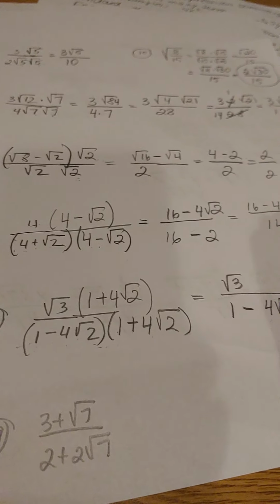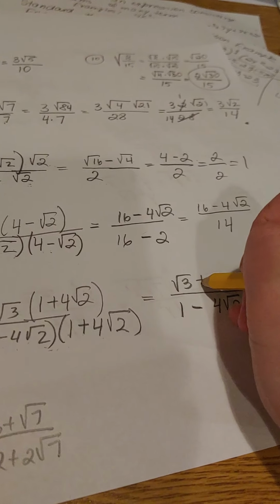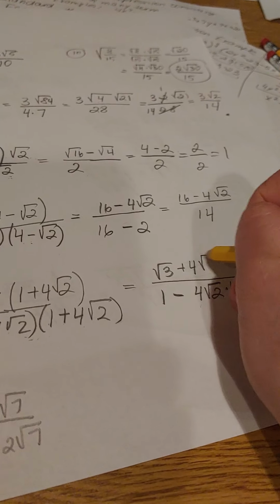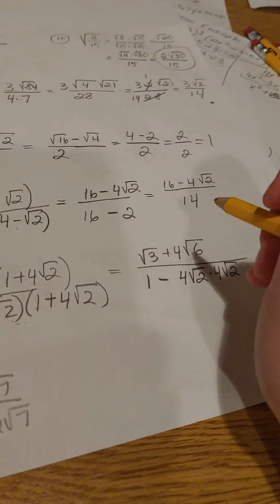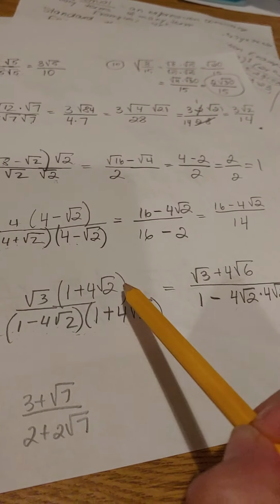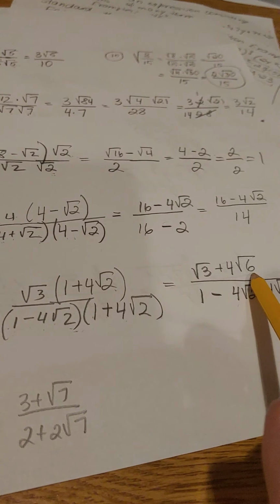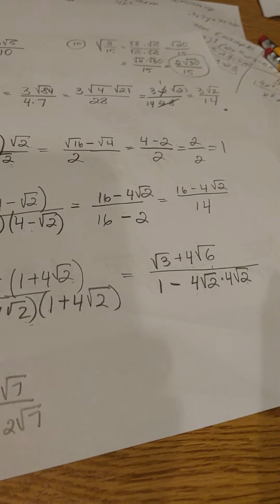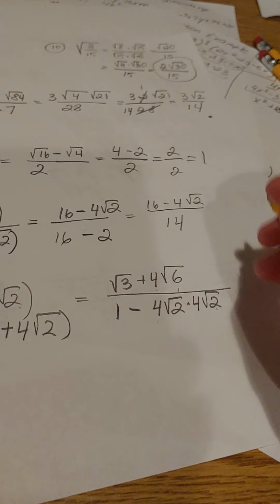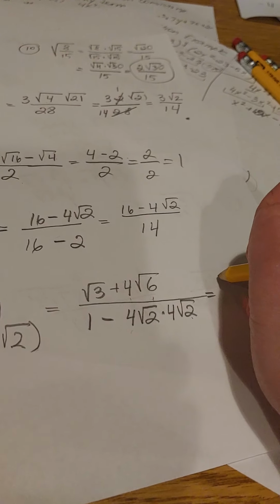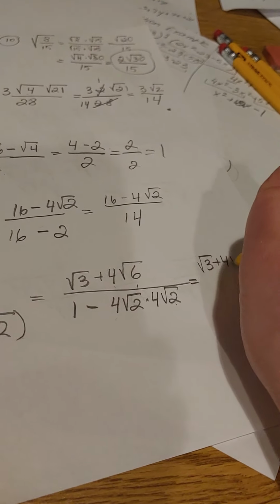Square root of 3 times 4 square root of 2 is going to give me 4 square root of 6, because square root of 3 times 2 is square root of 6, and 4 goes in front. There's nothing we can do on the top, so we're going to copy it.